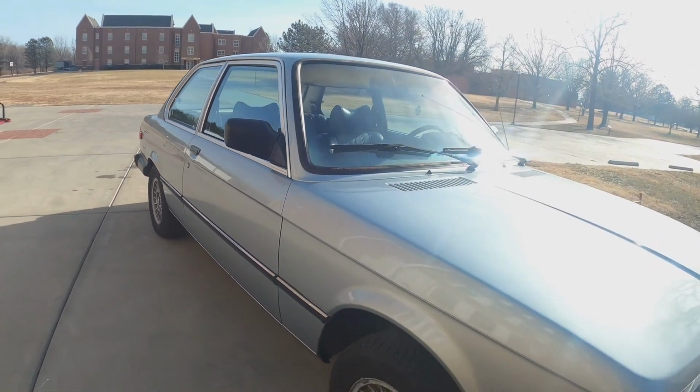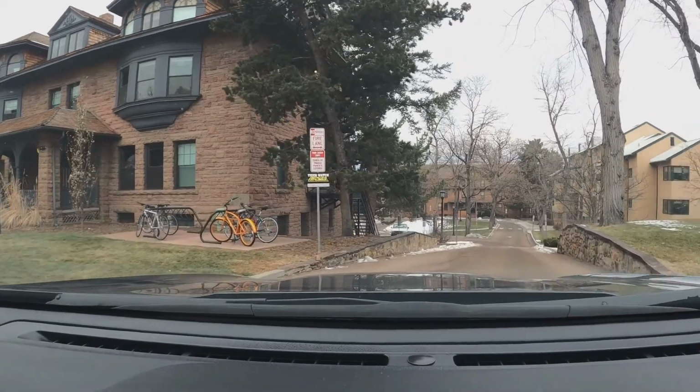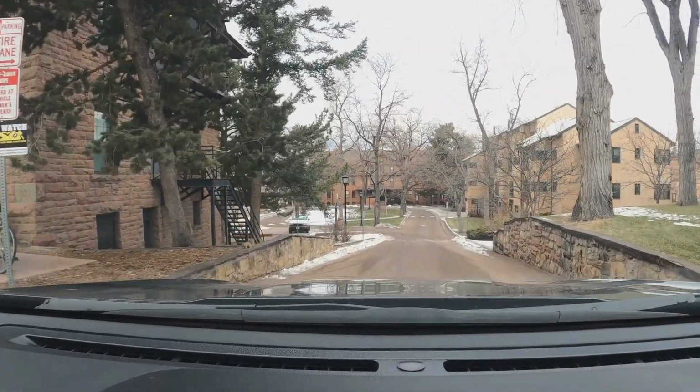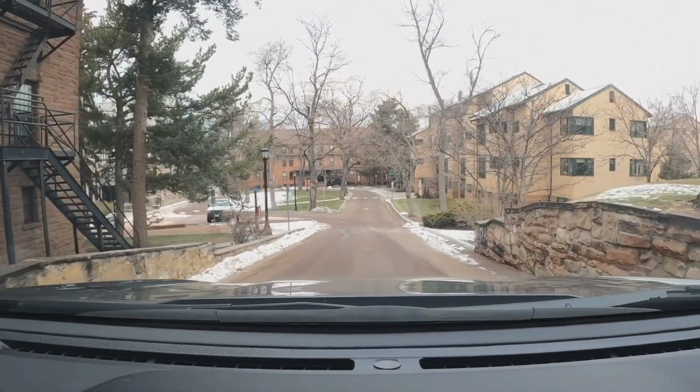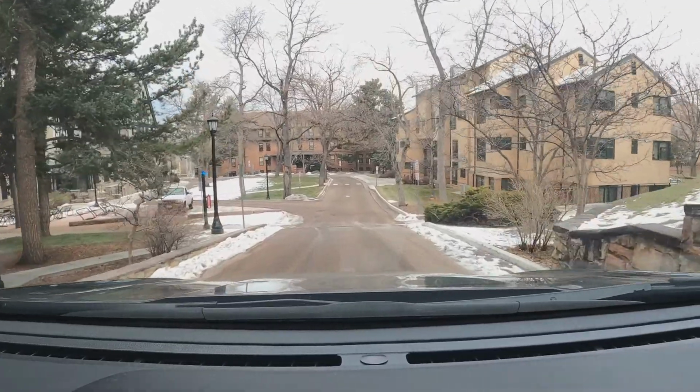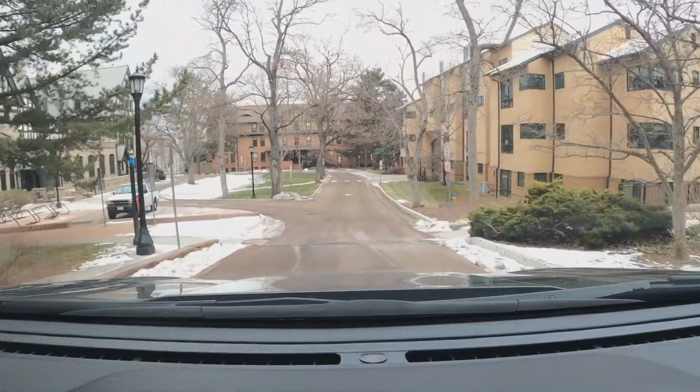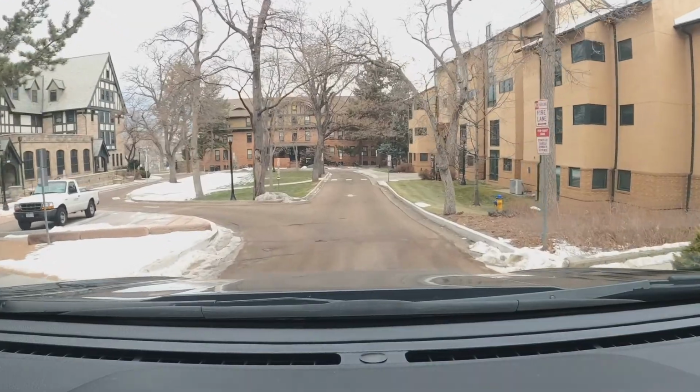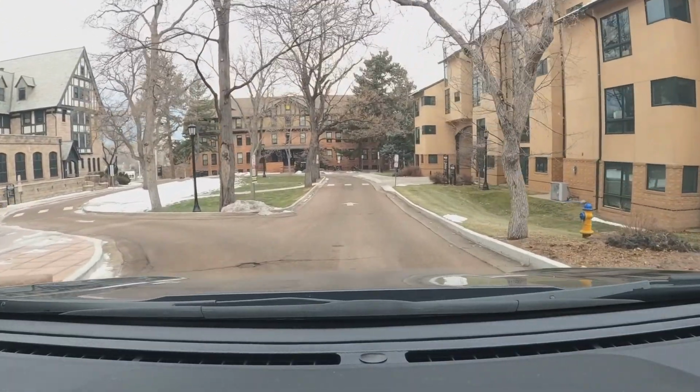Today we'll be cruising around campus in a 2017 Subaru Forester, as well as an e-bike available on the Drop Mobility app from Pike Ride. Today we're at Colorado College in Colorado Springs, Colorado.